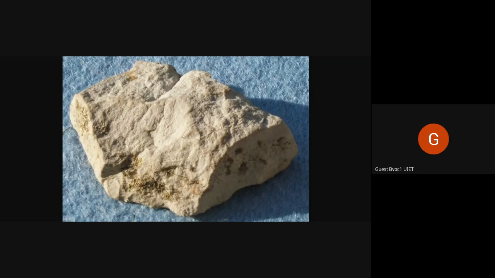Limestone or chalk are most commonly found in Maharashtra, Rajasthan, Punjab, Gujarat, Andaman Islands, Bengal, Bihar, Andhra Pradesh, Himachal Pradesh, MP and UP.